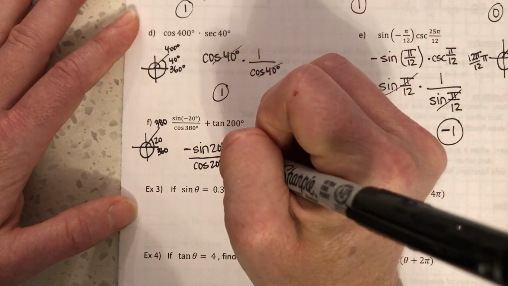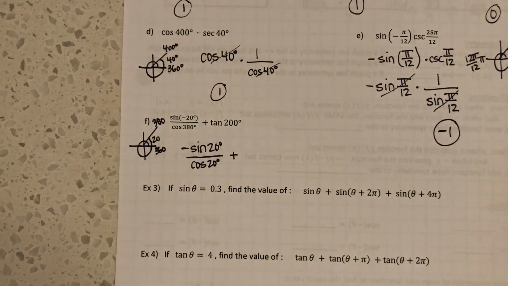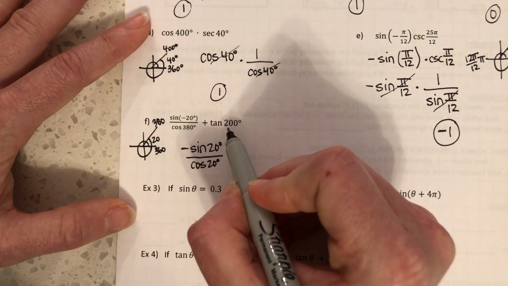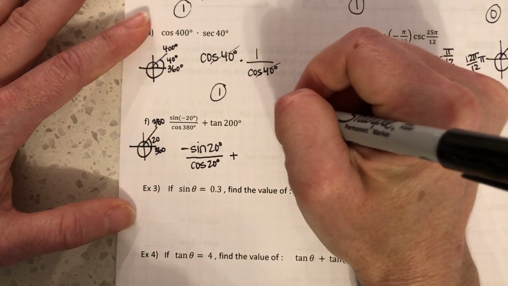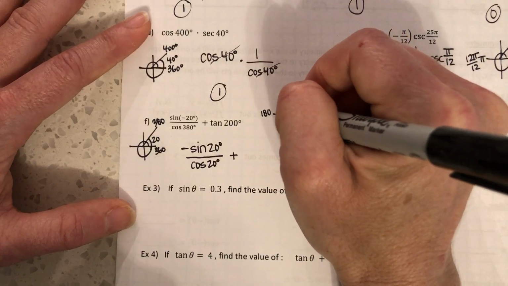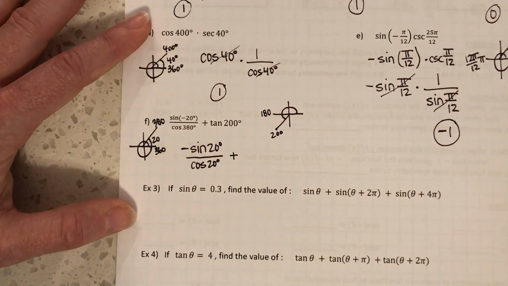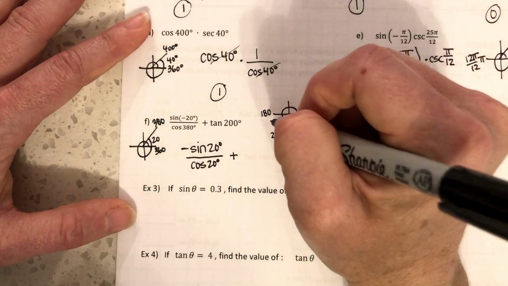All right, and then I'm going to add that with the tangent of 200 degrees. Well, where does 200 degrees land? I need to rewrite this in terms of its reference angle. So let's see, 200 degrees, right? Well, here's 180. So 200 degrees lands right there, a little bit past it. What is the reference angle to 200 degrees? It's 20.